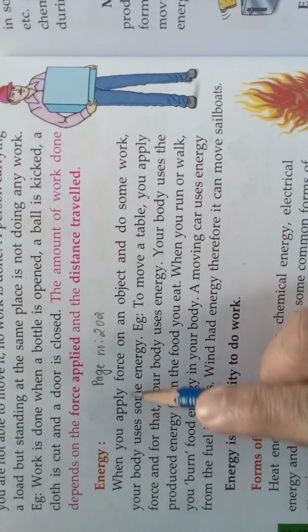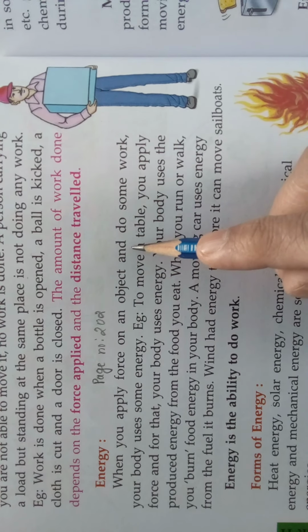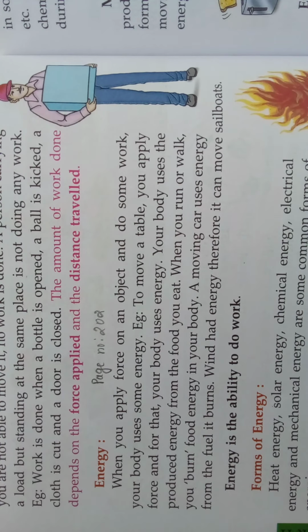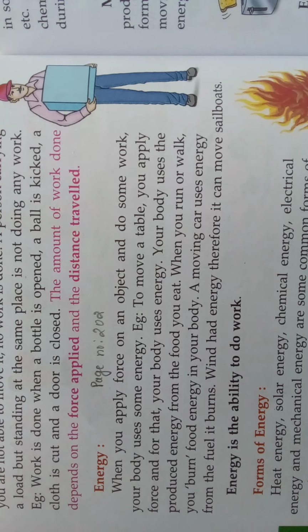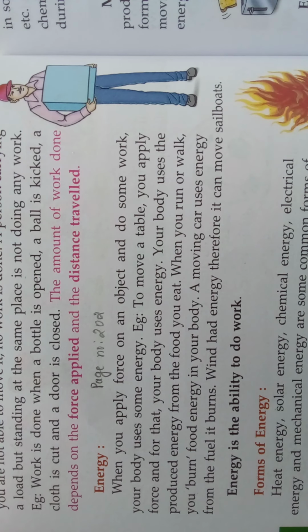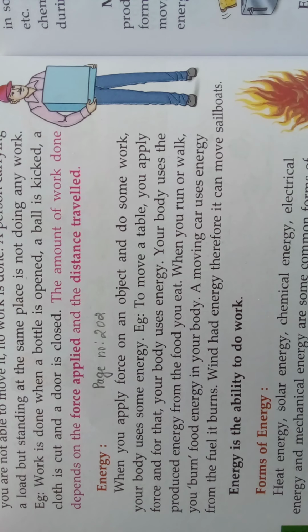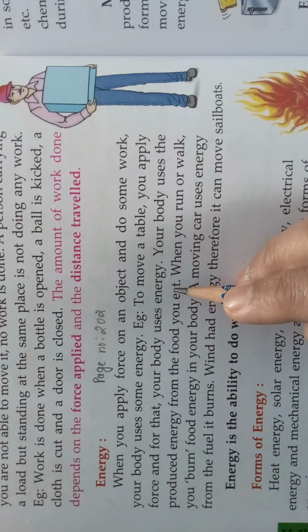We know when you apply force on an object and do some work, your body uses some energy. So to apply force we need energy, no children? Without energy can we apply force? If we are tired, or have fever, we may tell Mom, I do not have energy to take that class, please give it to me. Like that you will tell your mom, no children. So we need energy to do some work, to apply some force on it. To move a table, you apply force and for that your body uses energy.